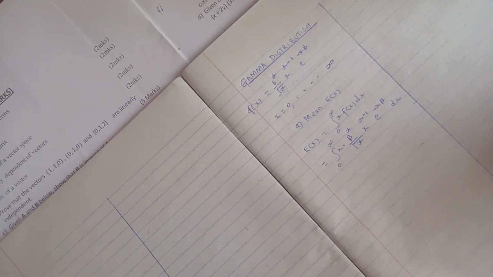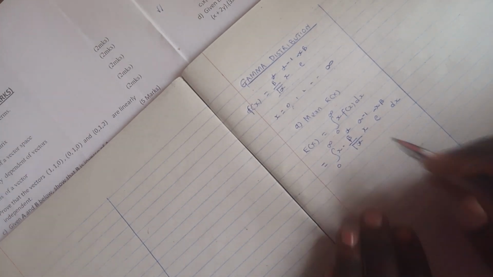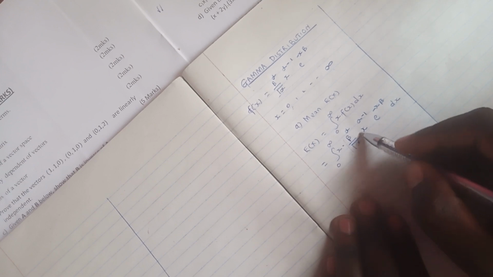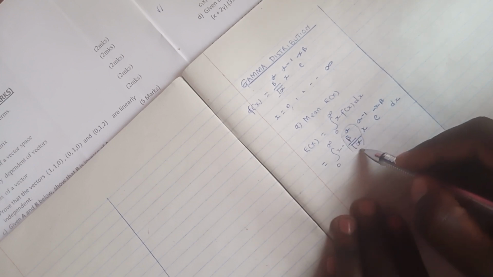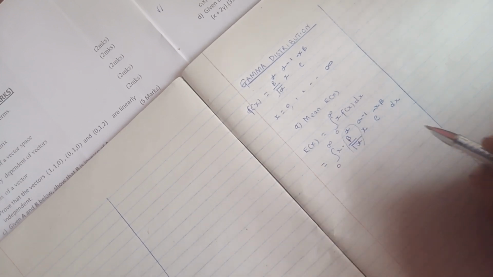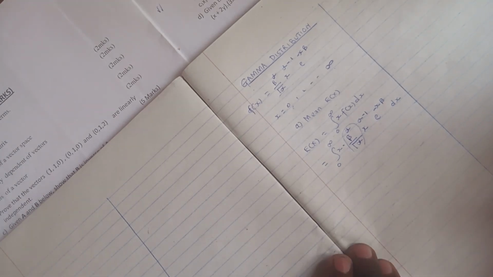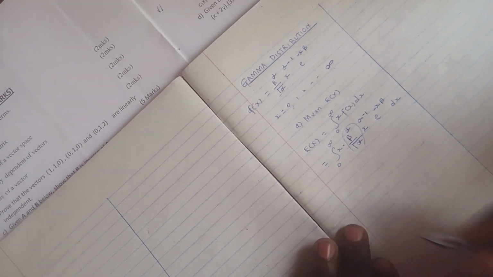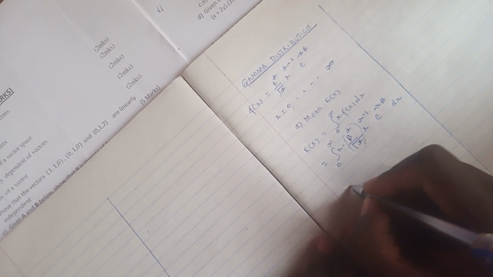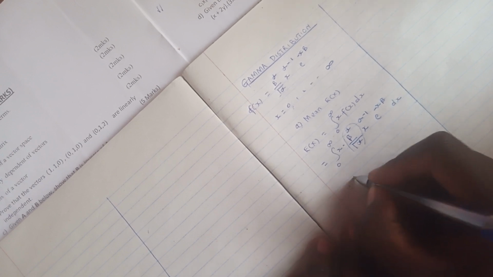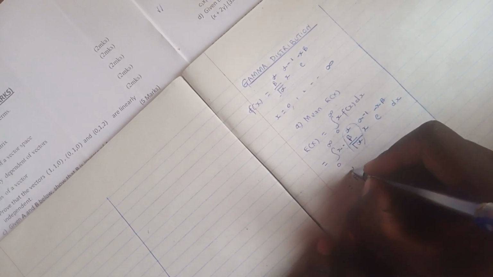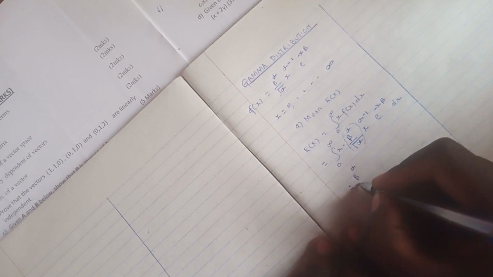As we can see, this part here is our constant, so we can remove it out of the integral for easier simplification. So it will be beta alpha out of gamma alpha.